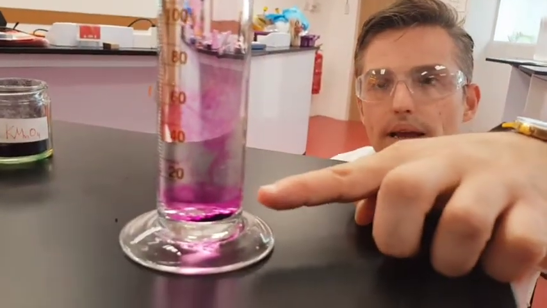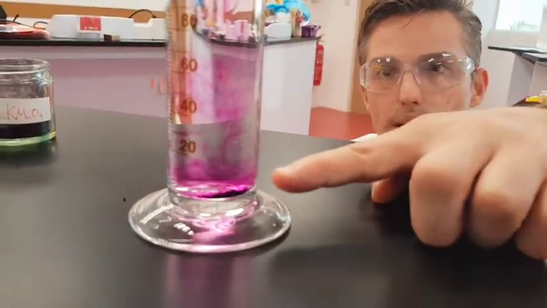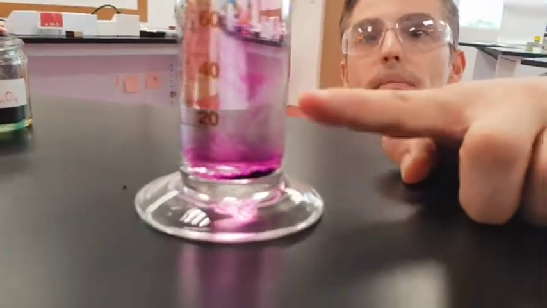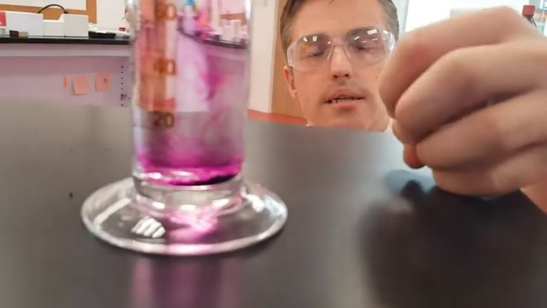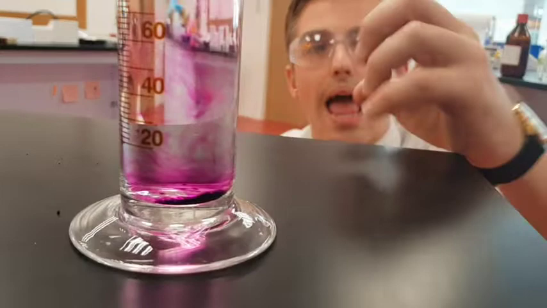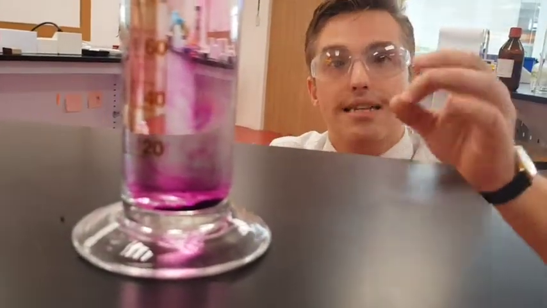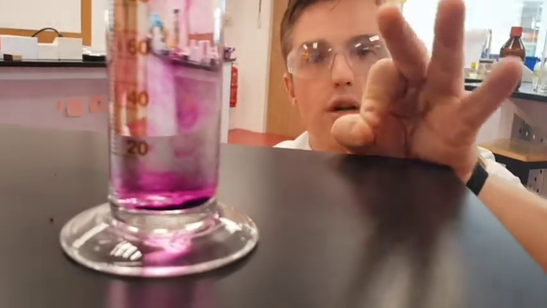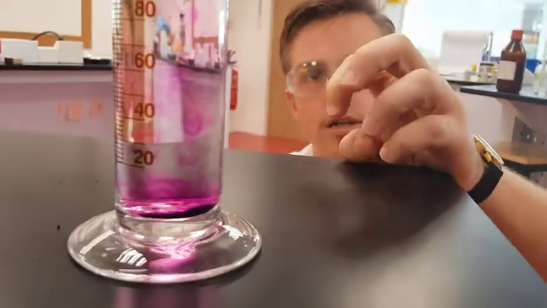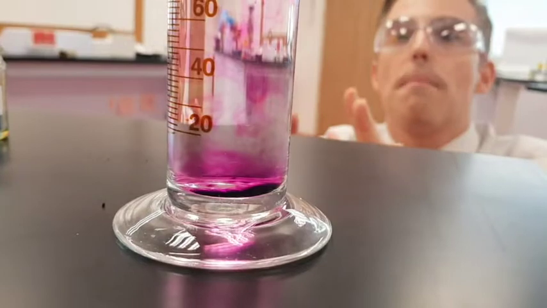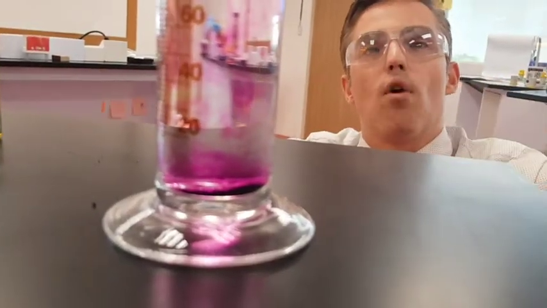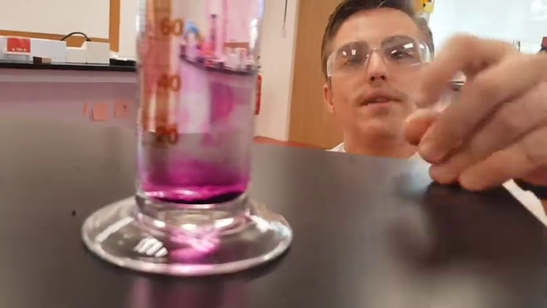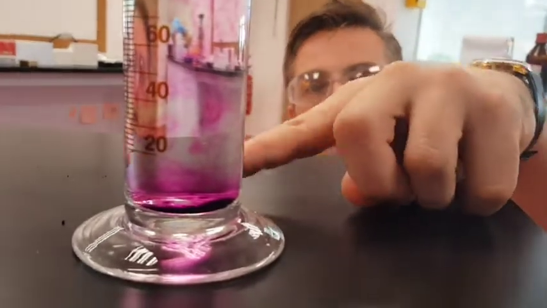Now what's happening is two processes. The first one is it's dissolving. So the water molecules are colliding with the particles in the potassium permanganate solid and it's pulling it apart. And that description you need for your GCSE. Dissolving: the collision of water molecules with the structure and those water molecules pulling apart that structure, forming smaller molecules which are invisible.